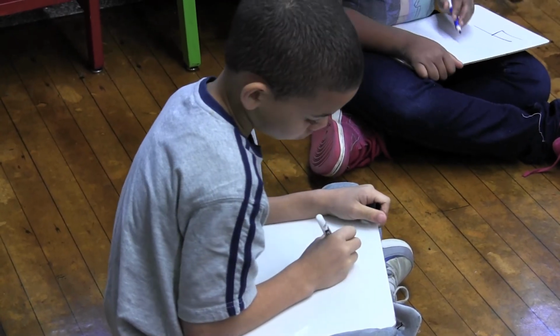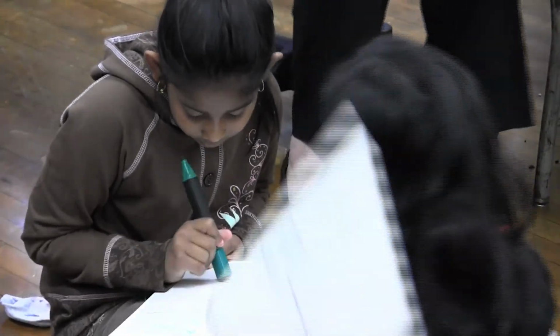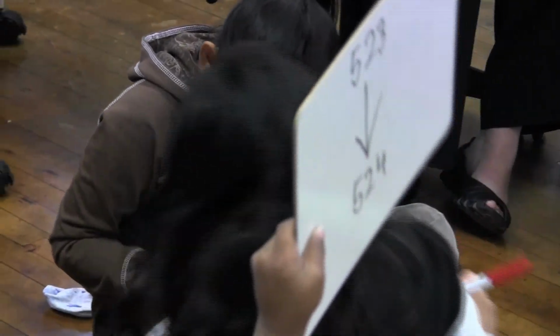One of the things that's also emphasized in the Common Core standards is just real world experiences and relating learning to the real world. And I feel that when they leave, I'm hoping they can take everything with them and be able to do that.